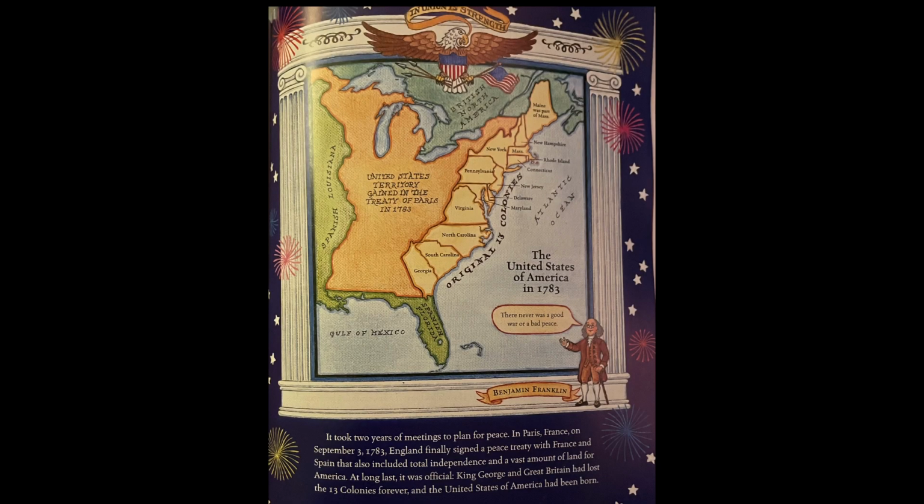This next page depicts a map of the United States in 1783. This is finally when America gets through with all the wars, all the peace treaties, and they can finally become the nation that they've wanted. This map is just one of the text features that make this book so great.